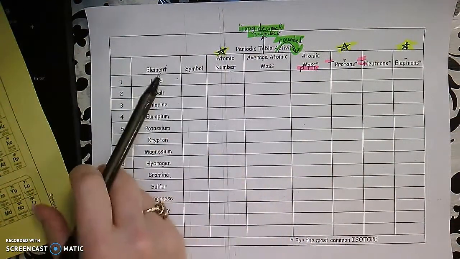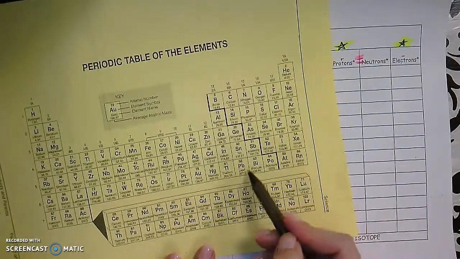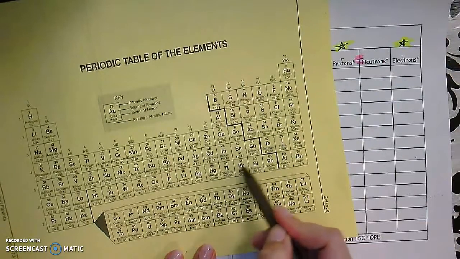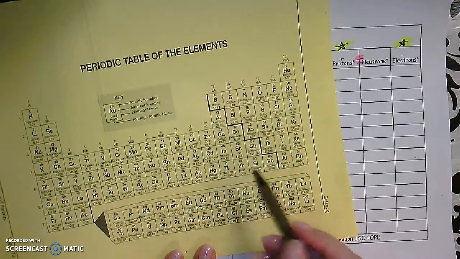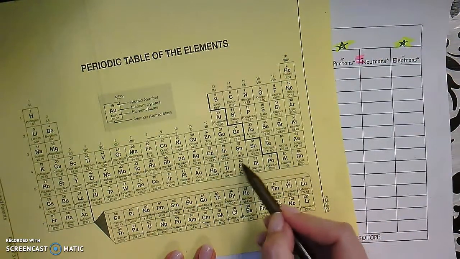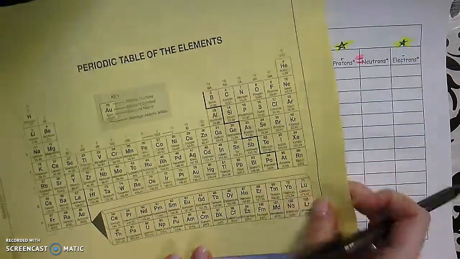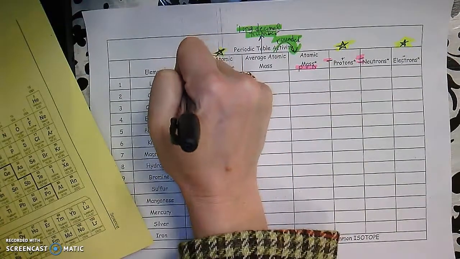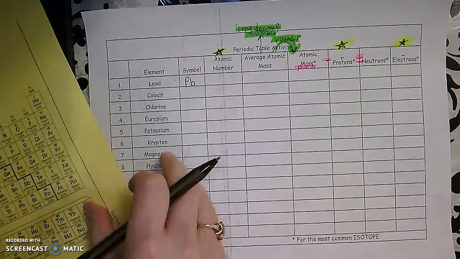Our first one is lead. So lead is a weird one because lead, you would think it would have like an L for the symbol, but it has Pb. And that has to do with the Latin name for lead, which is plumbic. And that's where the words plumbing and plumber come from. So there's Pb, there's lead. And I'm going to go ahead and write the symbol, Pb, capital P, lowercase b.